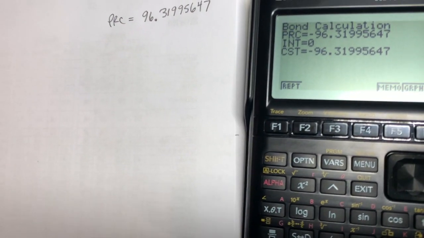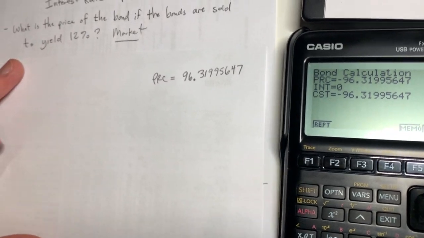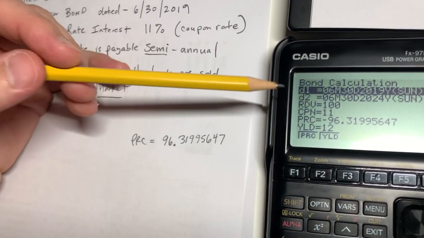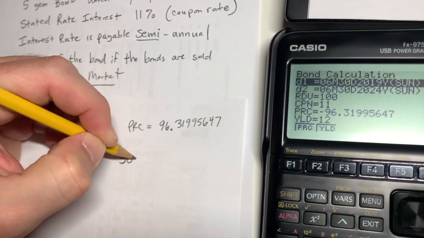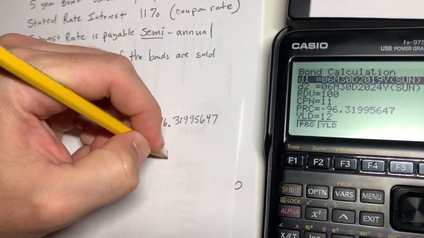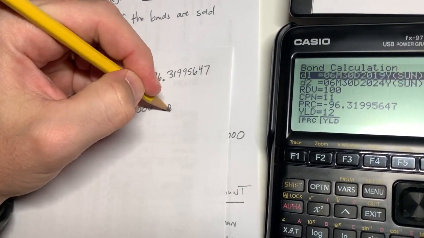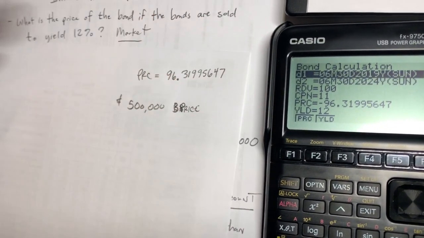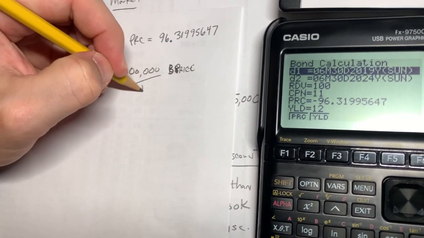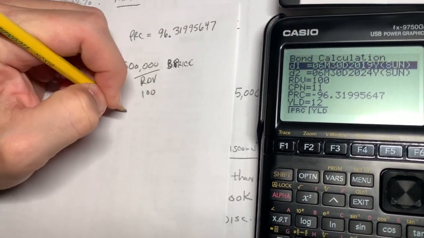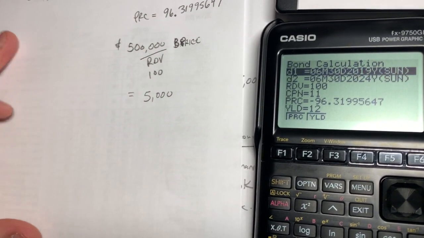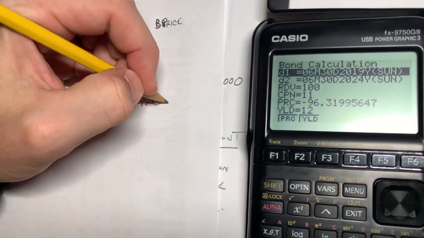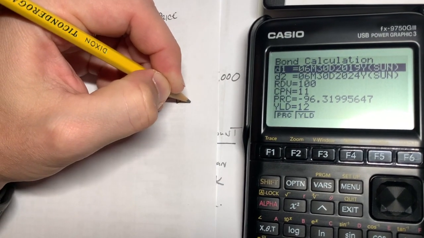Now, after we've written that down, we want to do one more calculation, and this is just going to be by hand. Remember our RDV value that was set at 100. Well, what we're going to do is take that $500,000, which is our bond price, the face value of the bond. Excuse me, BP. So the bond price is $500,000. We're just going to divide that by the RDV, which is 100, and that's going to equal 5,000. Then we're going to take that 5,000 and multiply it times the PRC, and that's going to give us our actual bond price, the discounted rate.